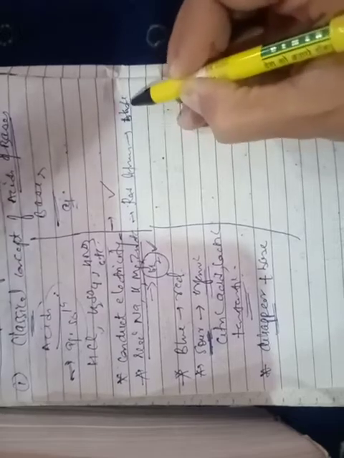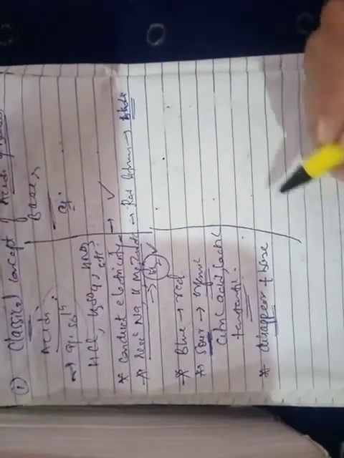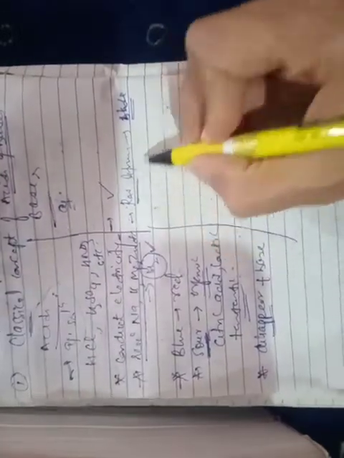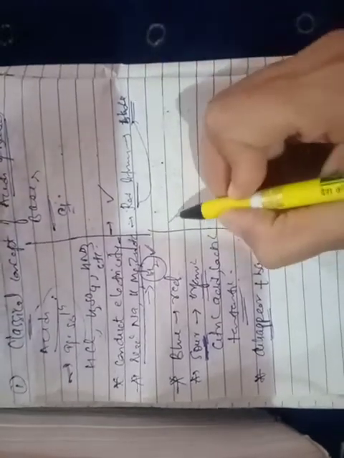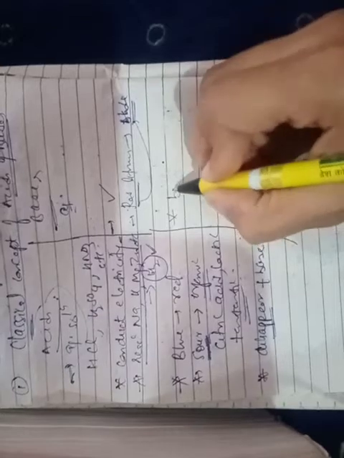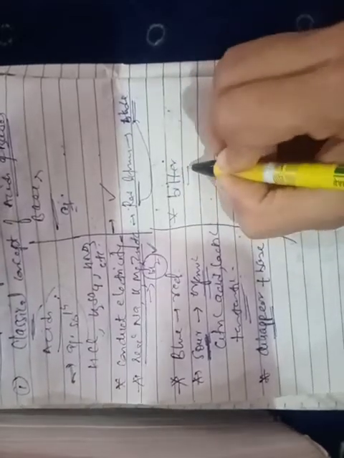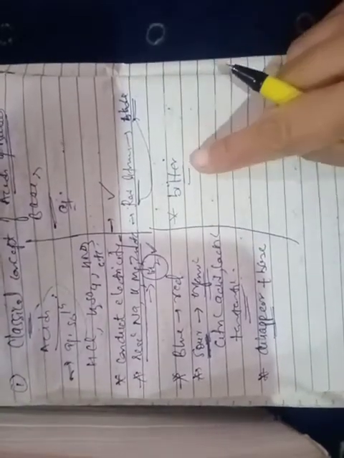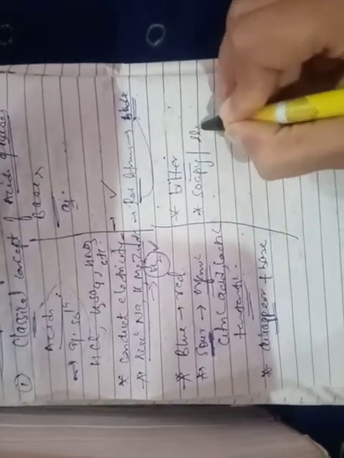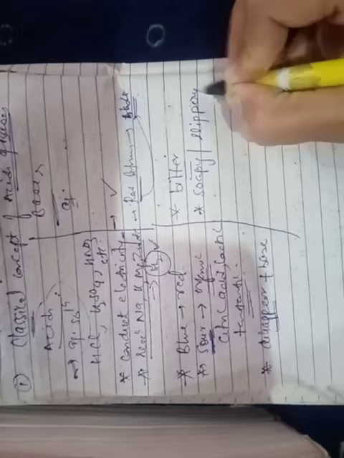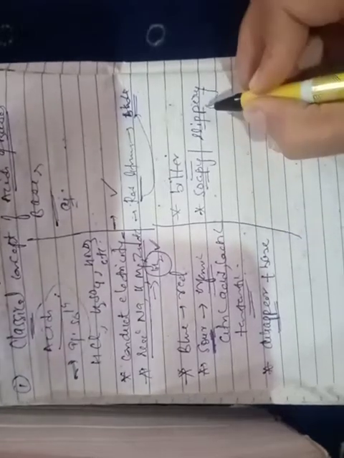When we test the basic nature of any base with red litmus paper, the red litmus paper changes to blue. This indicates the given substance is basic in nature. In taste, these substances are bitter, and they are soapy or slippery to touch.